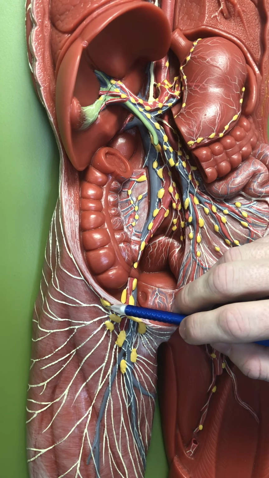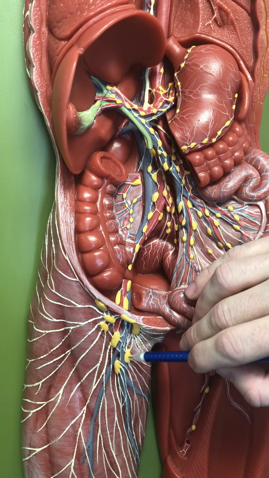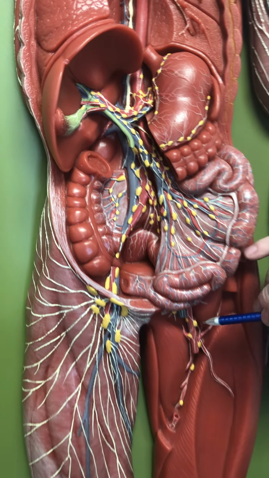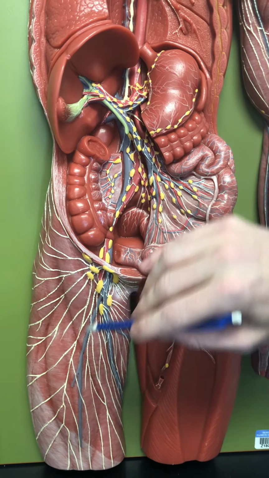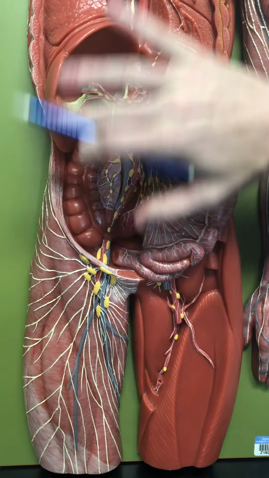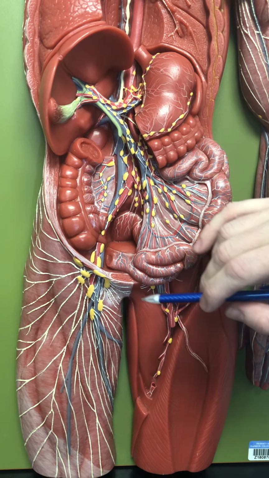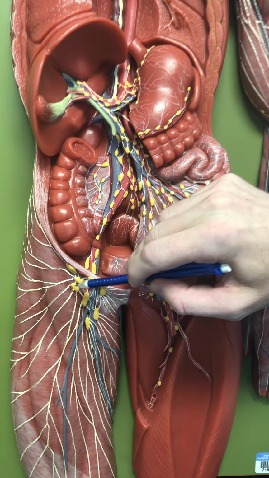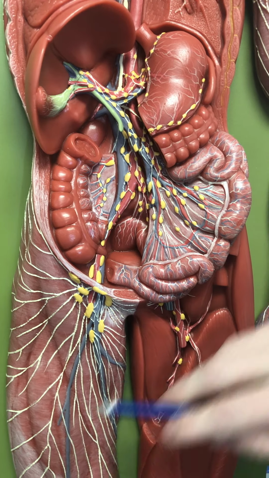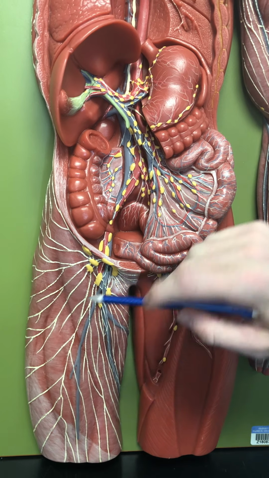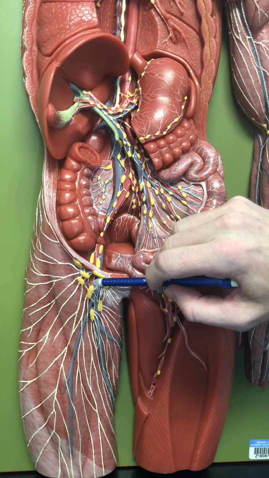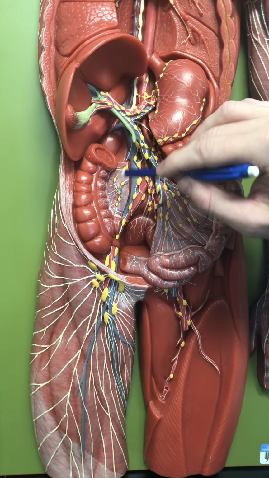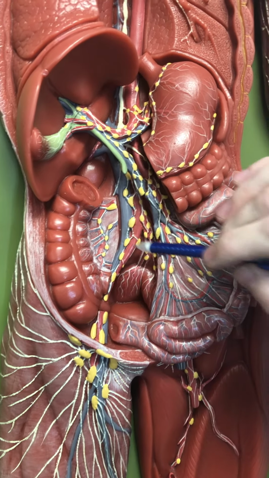So these lymph nodes here, these yellow structures, they're the inguinal lymph nodes, okay? They're in that crease between the leg and the torso here, okay? So because it's the inguinal region, these are the inguinal lymph nodes. So any lymph traveling up from the leg has to go through these inguinal lymph nodes to be filtered first, okay? Because these are the intestines, right?